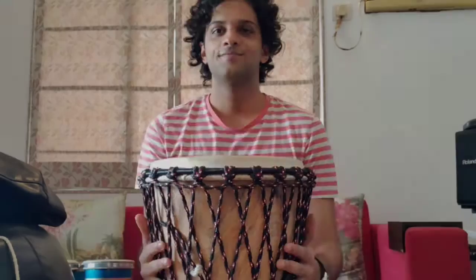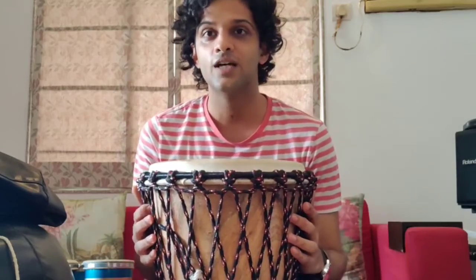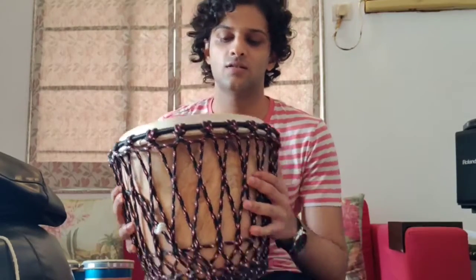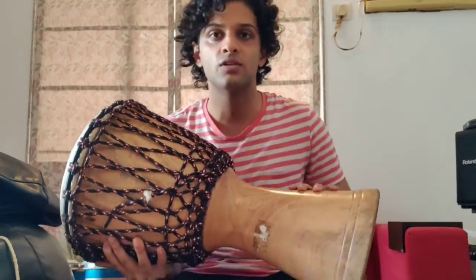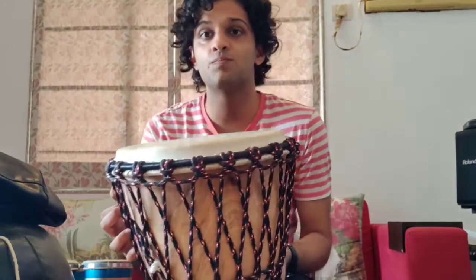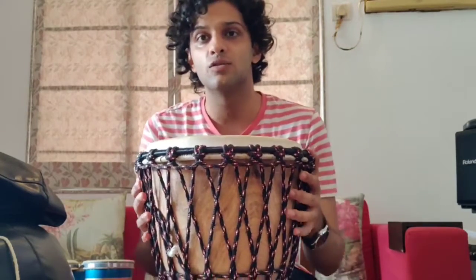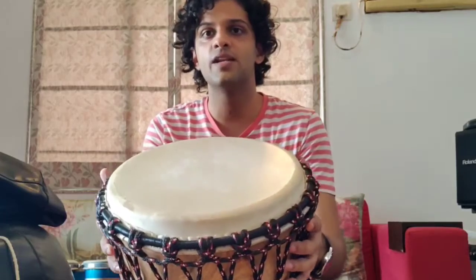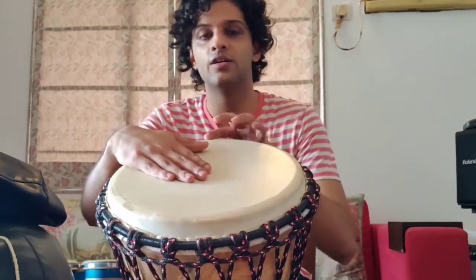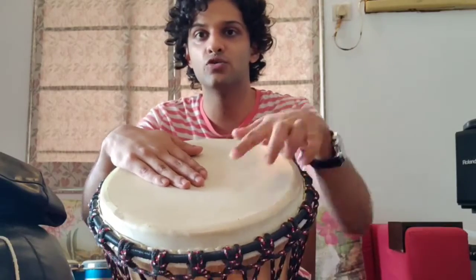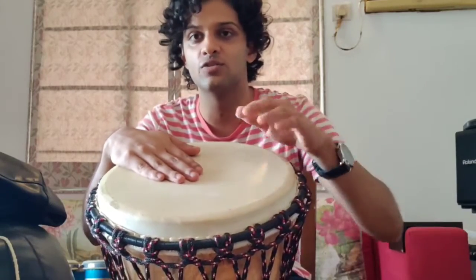Now what we have here is a djembe. This is an African traditional percussive instrument that has a hole in the bottom. This is what produces a much larger sound, and it is played very similarly to a bongo, where the center and the rim or the edge produce two very different kinds of sounds. Let me show it to you.